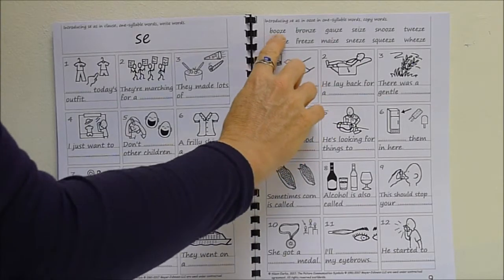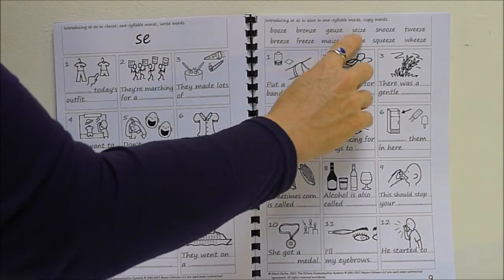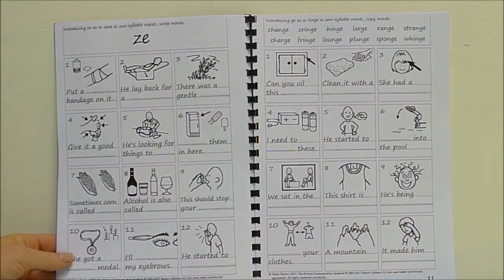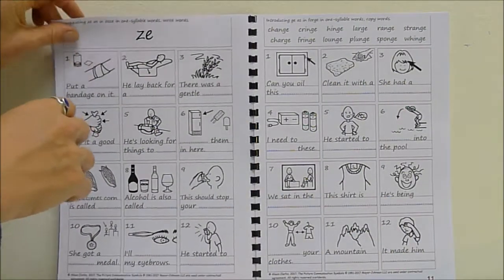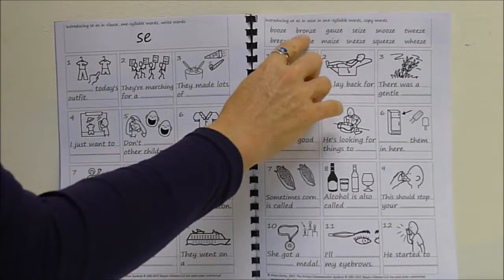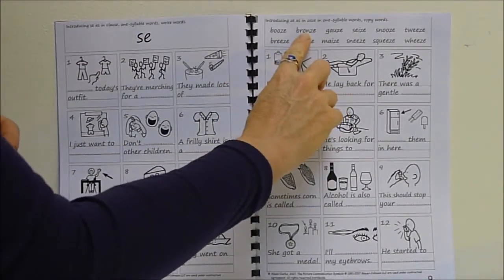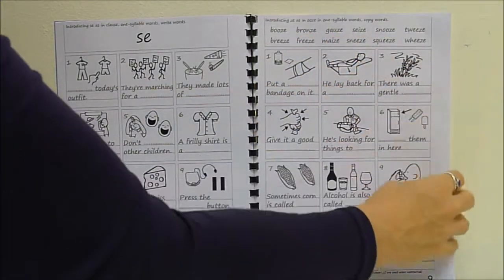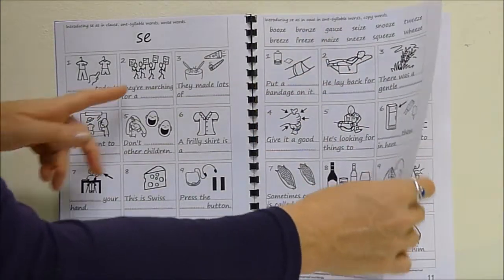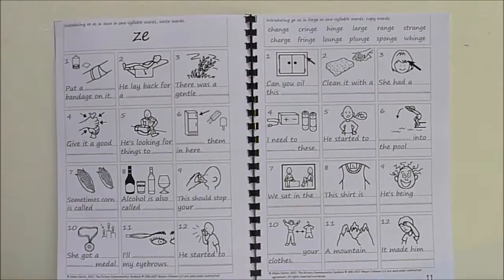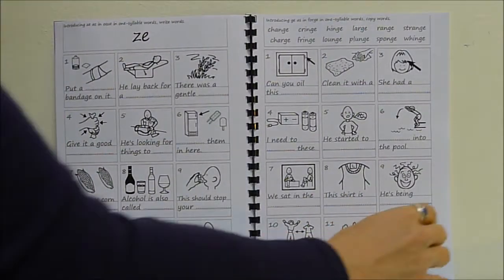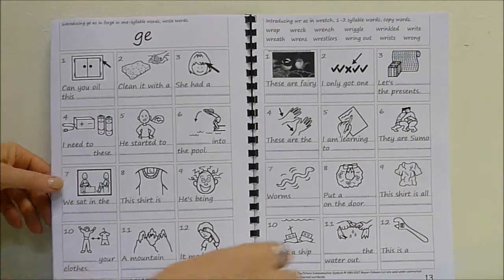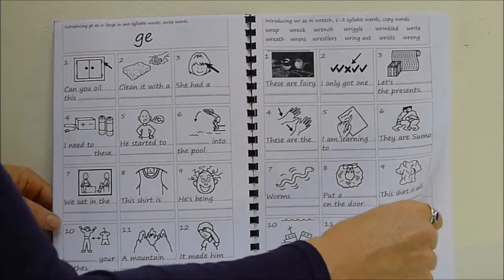ZE words, so booze, bronze, gauze, seize, snooze. There's another way to write zzz at the end of words, typically after a two-letter vowel spelling, or after a vowel-consonant combination like ON, or AU, or EI, or OO. Those kinds of spellings have a ZE or an SE after them. Change, cringe, hinge, large, range. So we have a GE spelling for J after two-letter vowel spellings or after a consonant.